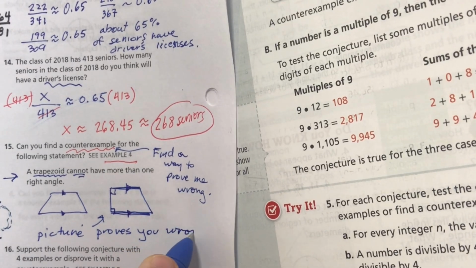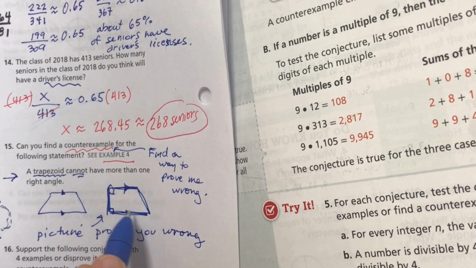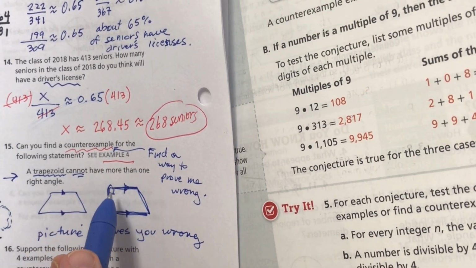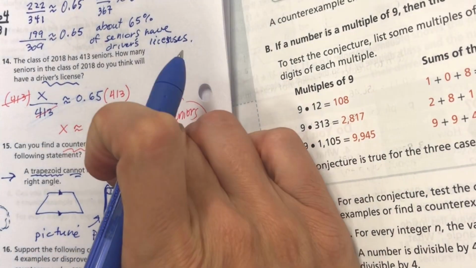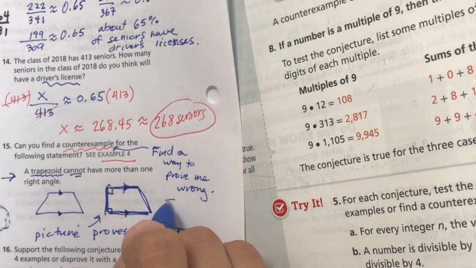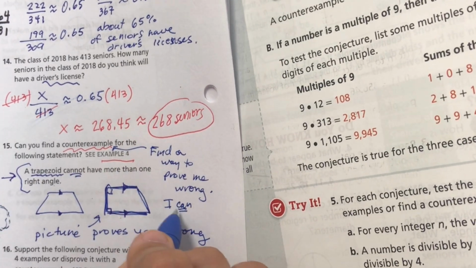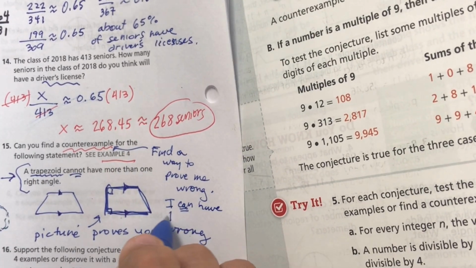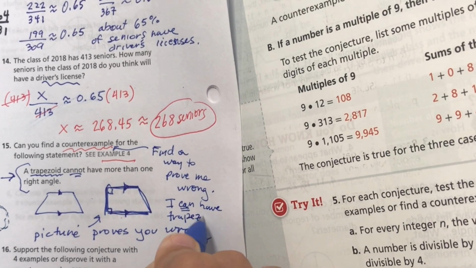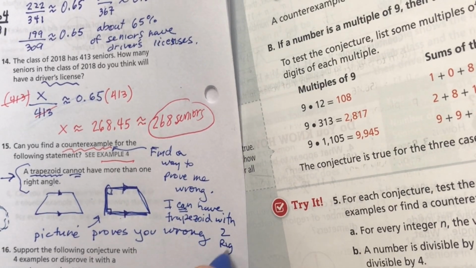If you Google pictures of trapezoids, you will find an example of this one, because by definition, a trapezoid is a four-sided shape that has one set of parallel lines. This is wrong because I can have a trapezoid with two right angles.